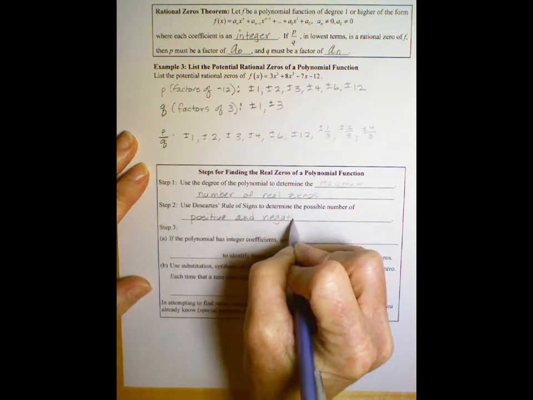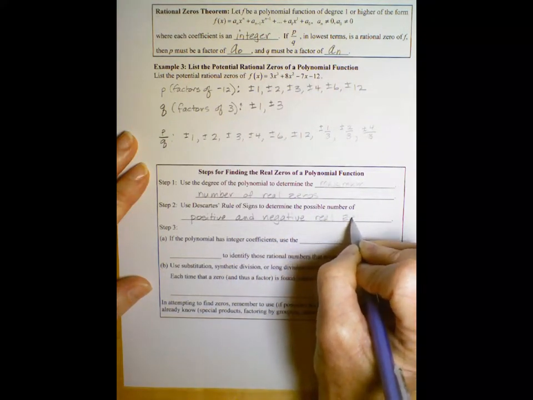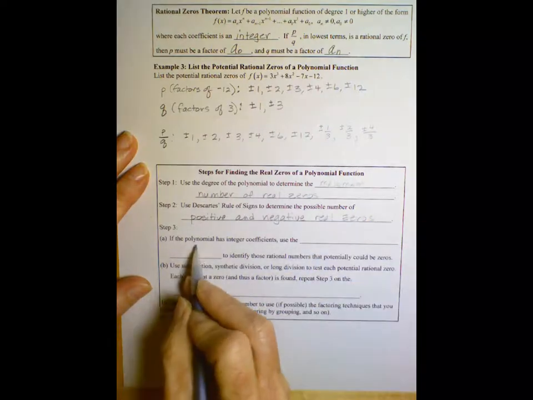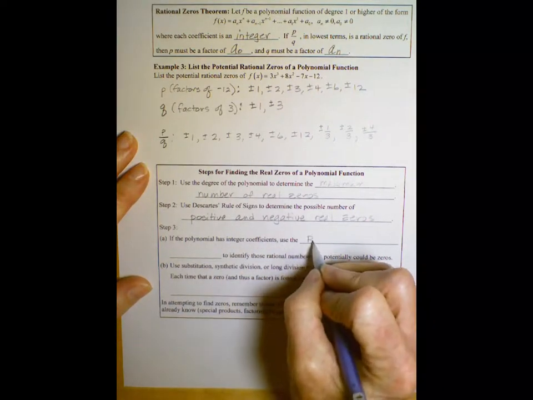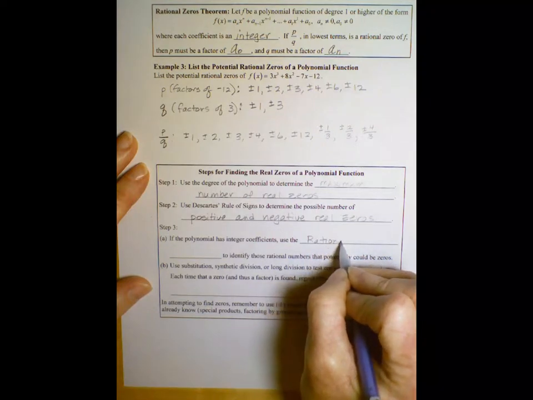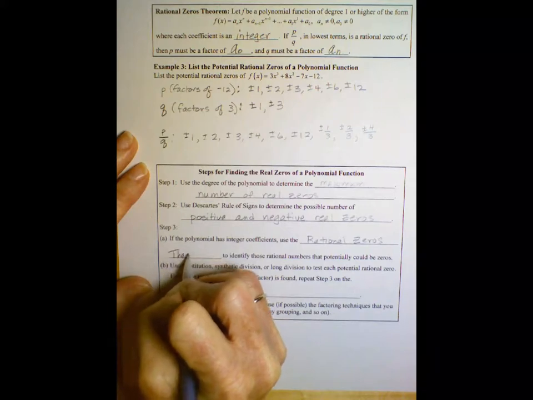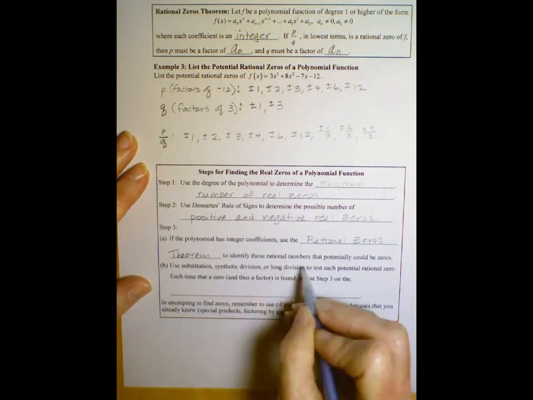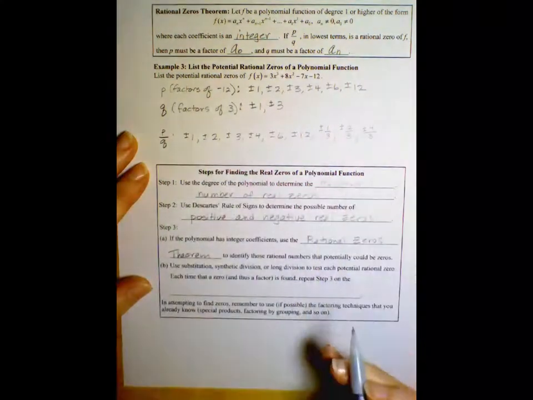So we'll know how many of each to look for. Then, if the polynomial has integer coefficients, we'll use the rational zeros theorem to identify those rational numbers that could potentially be zeros, like that list.